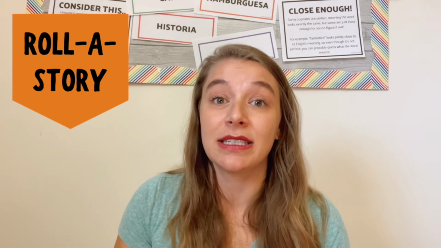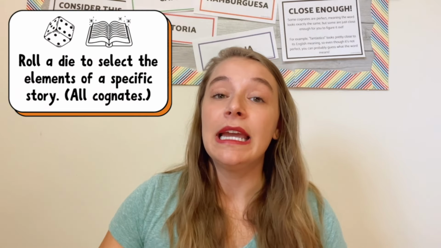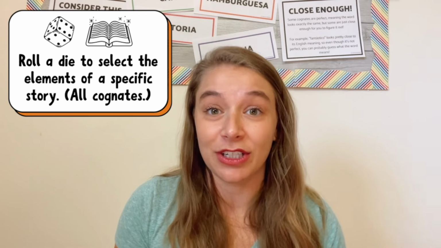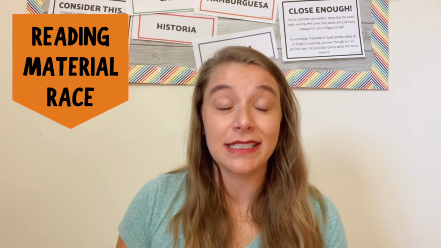The way a roll a story works is exactly what it sounds like. They're going to roll a die, and that will give them the different elements of the story. And in this version, all of the elements are Cognates, and I give them a very scaffolded writing sheet, right? I give them a graphic organizer, a high frequency verbs reference sheet, all sorts of things to help them.